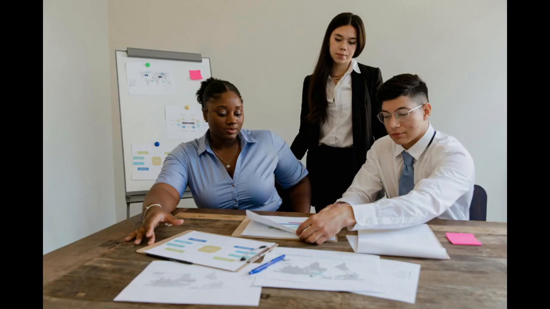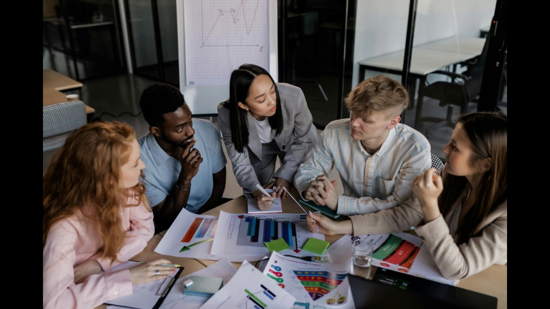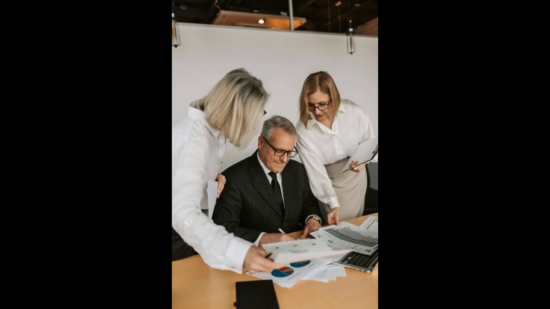Starting an NDIS business requires dedication, passion, and a commitment to making a positive impact in the lives of people with disabilities. By following these steps and staying focused on your goals, you can build a successful business that contributes to the well-being and empowerment of individuals with disabilities.